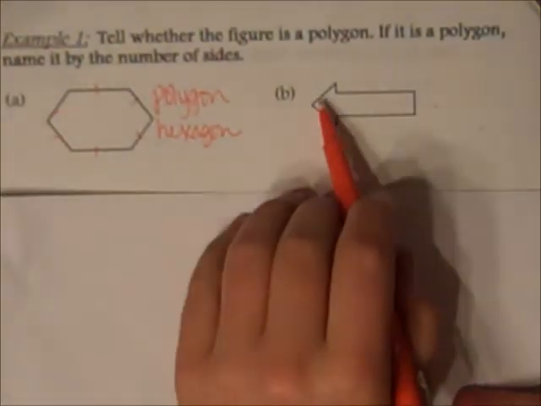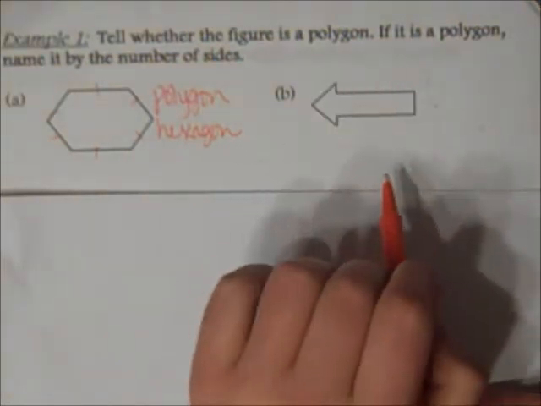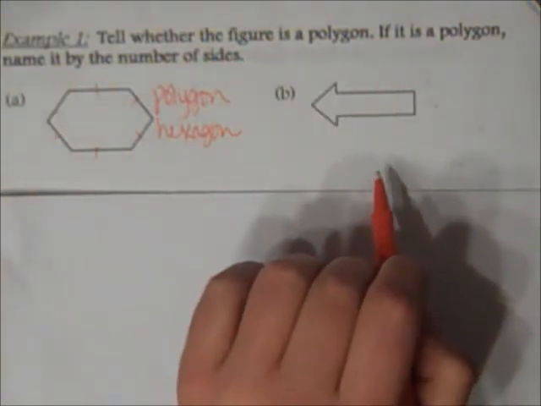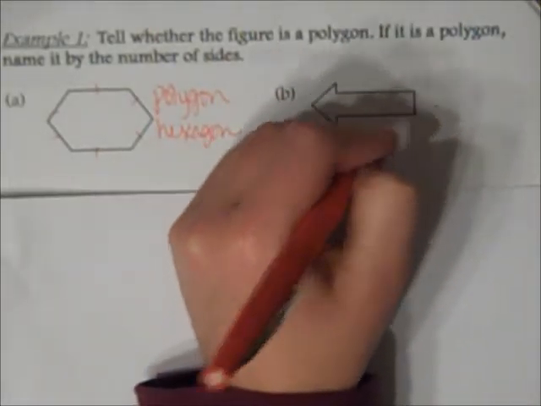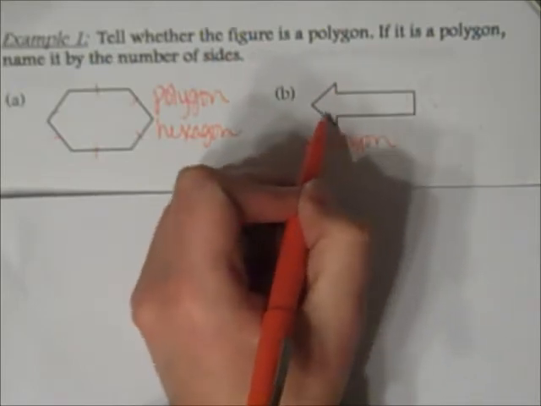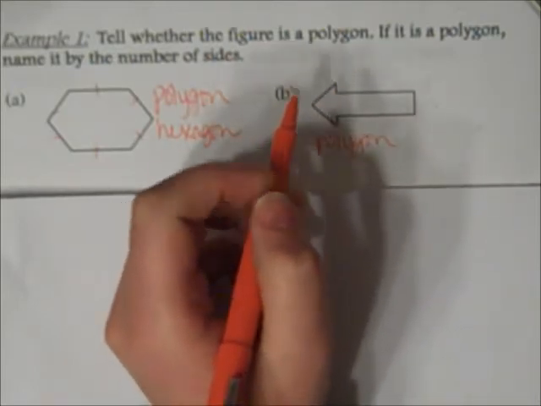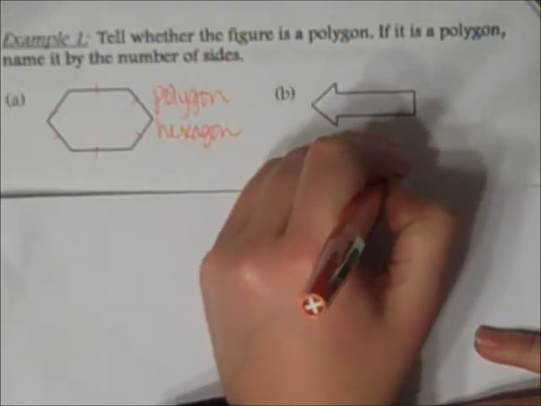Okay, this one, it's closed, the sides are all straight, nothing crosses or overlaps, there's no curves. So this is also a polygon. It looks a little funny, but it's still a polygon. 1, 2, 3, 4, 5, 6, 7. This has 7 sides, so this would be a heptagon.